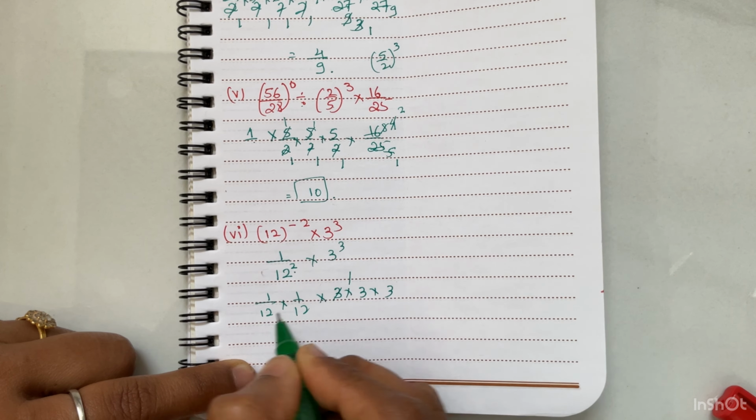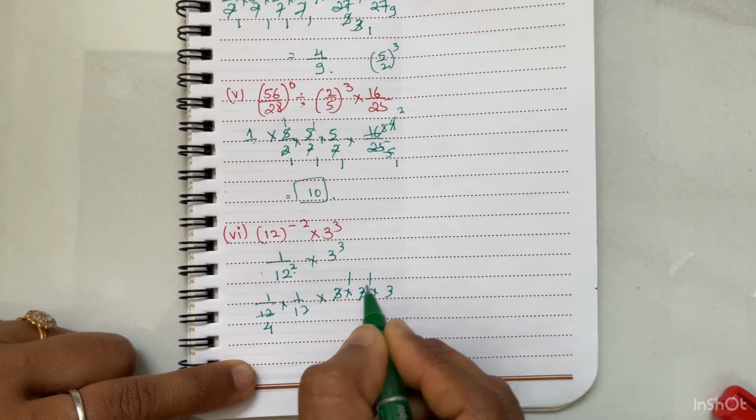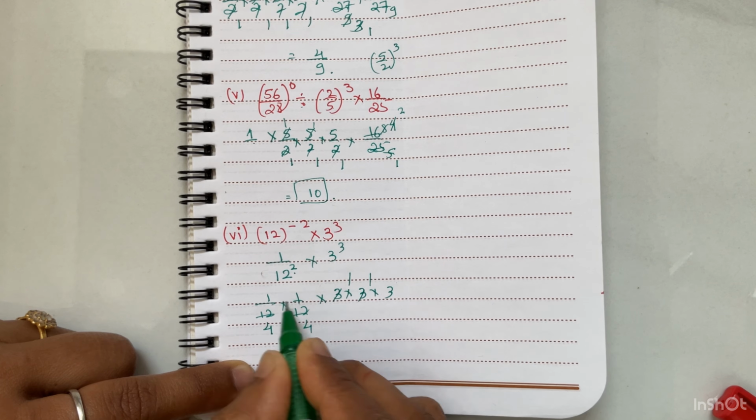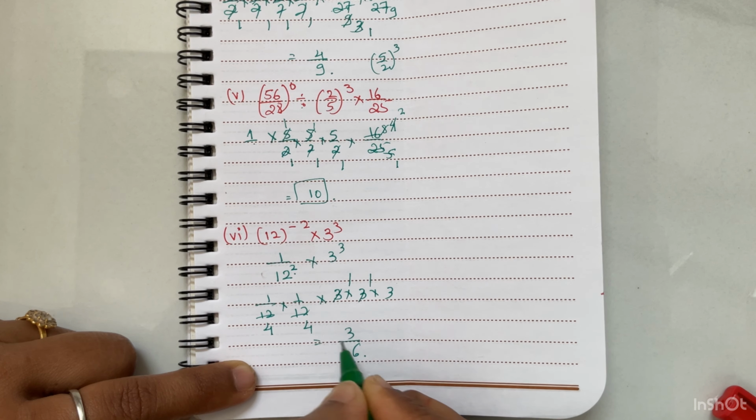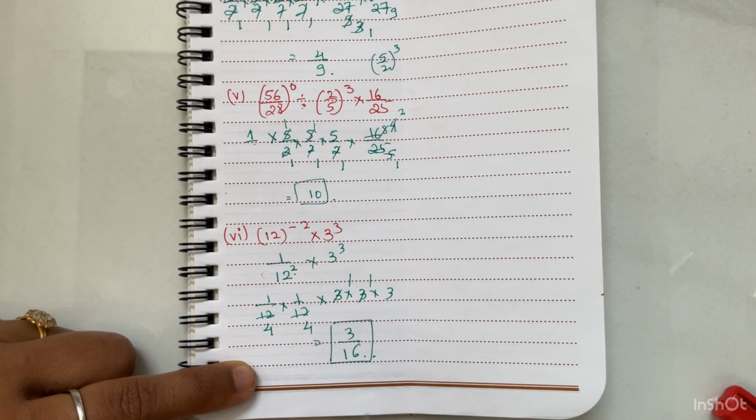Okay, 3 ones are 3, 3 fours are 12. Now 3 ones are 3, 3 fours are 12. So what is left in the numerator? 3 only, and here 4 fours are 16. So for this we found the answer, that is 3 by 16.